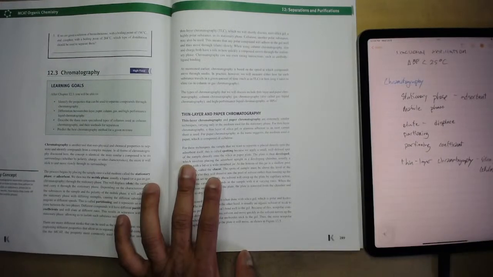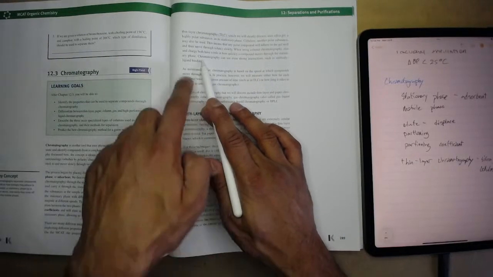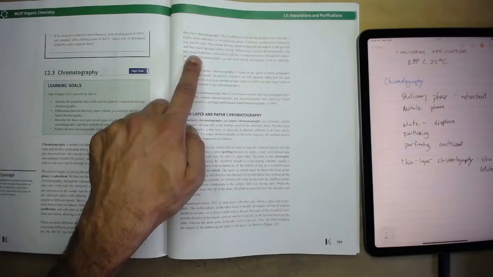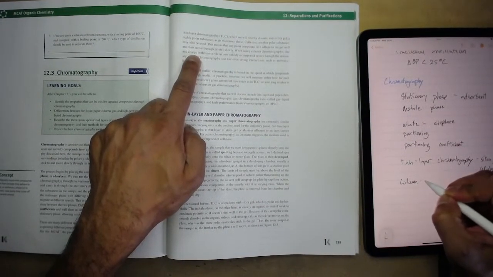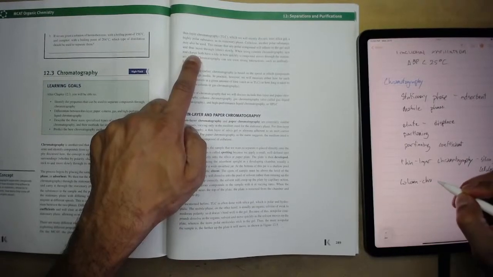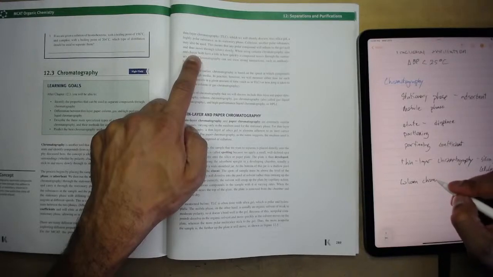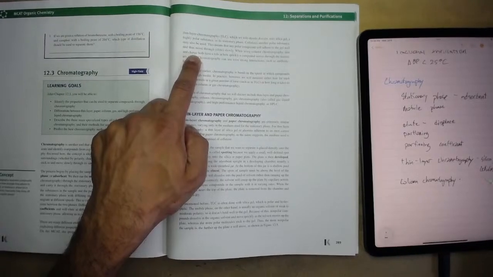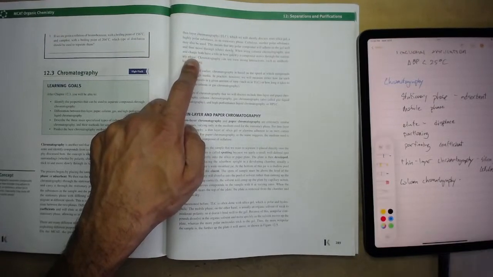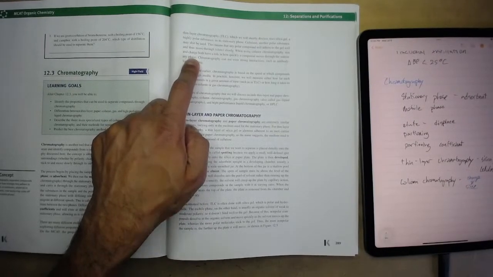And we also can use size and charge in column chromatography, which uses charge and size.